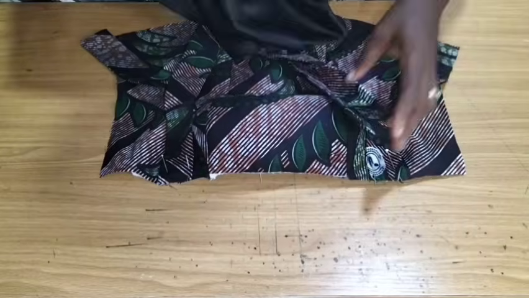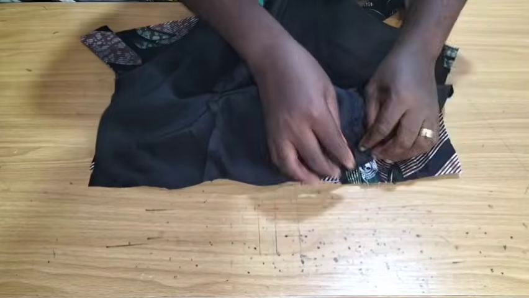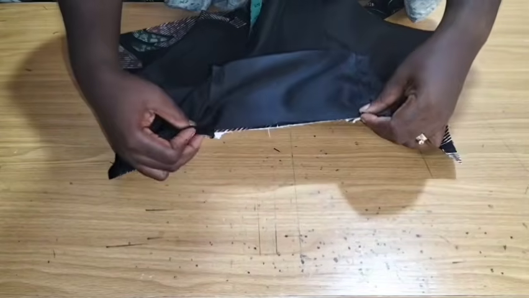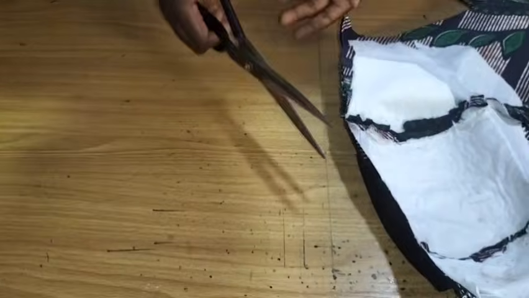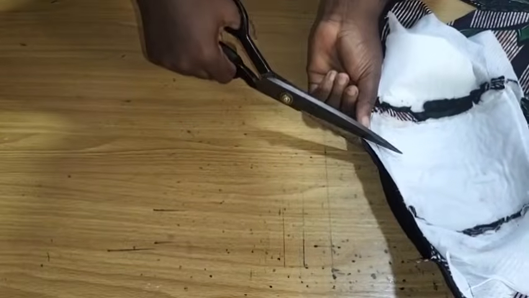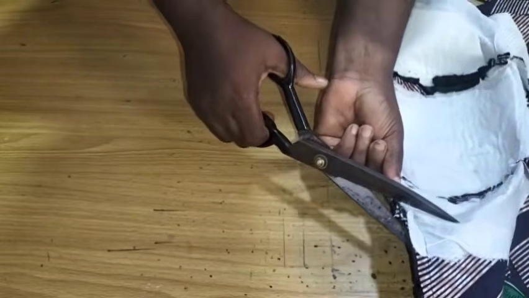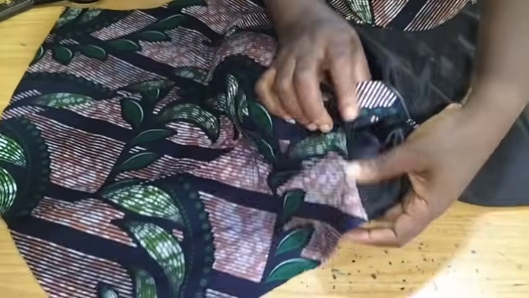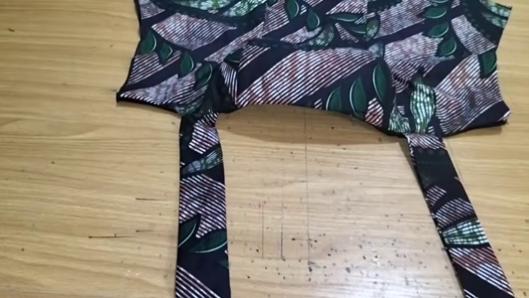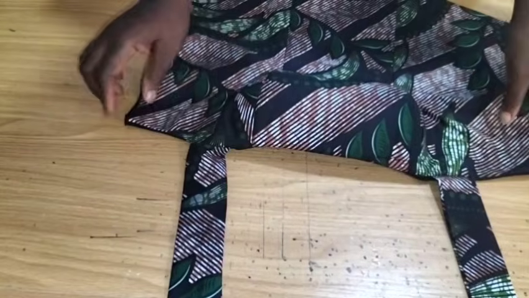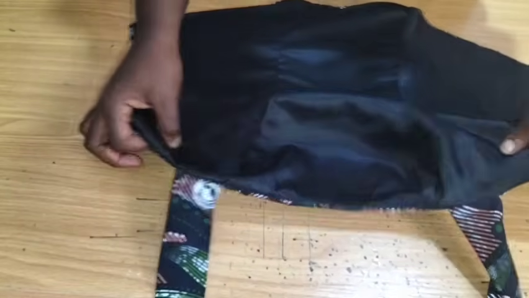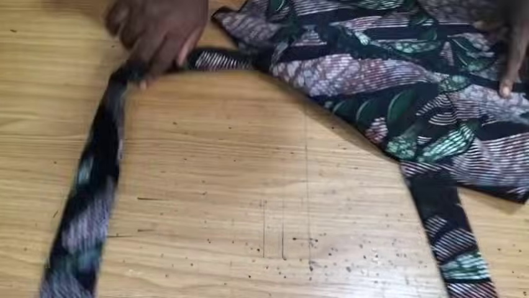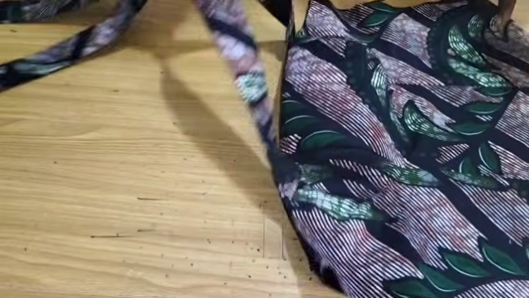Secure with my pin, and then I'll place right side to right side of lining and fabric. I'm going to stitch 1/2 inch. We are going to place notches on that neckline, and then I'm going to flip all my seams to the part of the lining and top stitch accordingly. This is what I got after I'm done, and you can see how neat and clean it's looking on the inside. The front piece is ready.